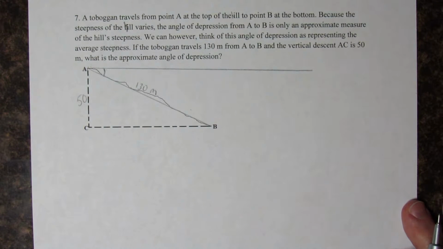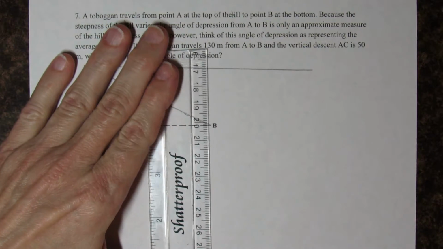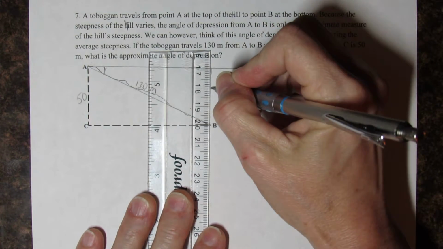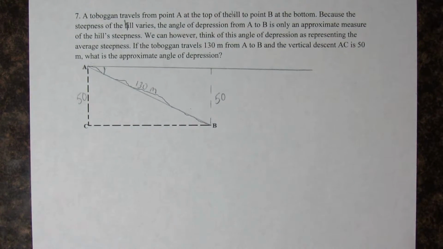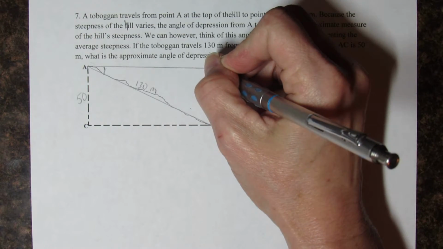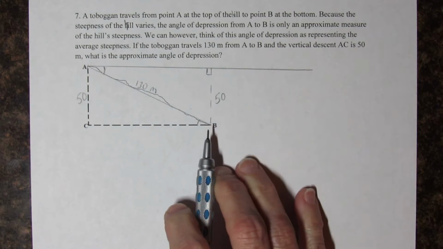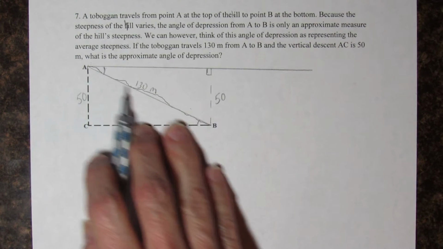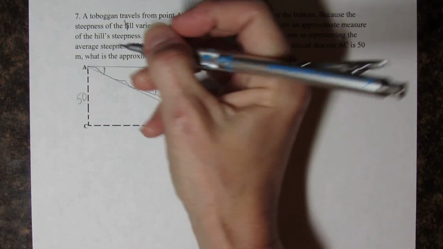And so we could just redraw AC over here. We know that this height right here is 50. And then just use this triangle to find A. Or we could use the triangle we had and find B and realize that B is just the alternate interior angle when AB cuts these two parallel lines. But it doesn't matter. Either way, you're going to get the same thing.